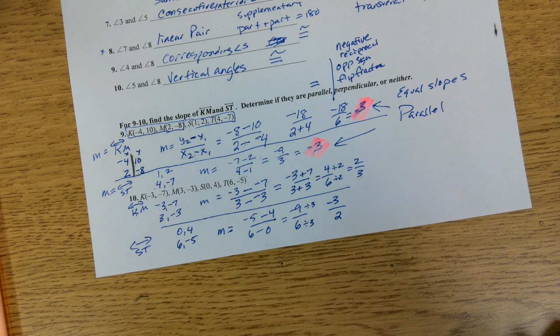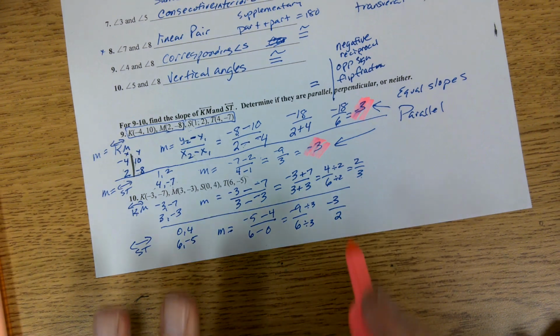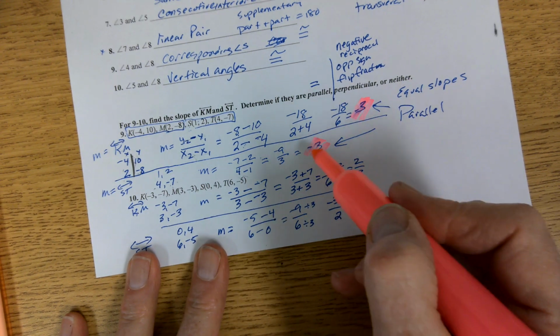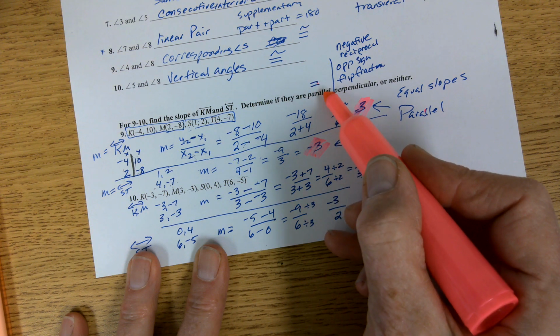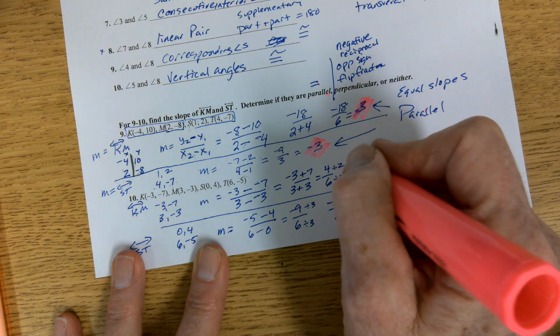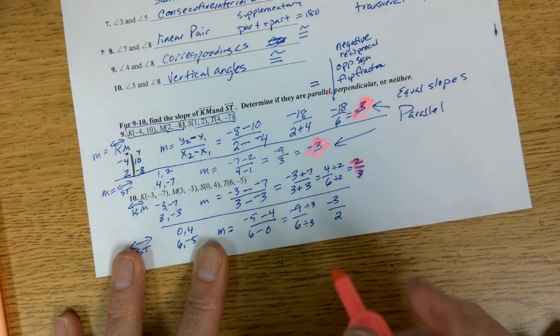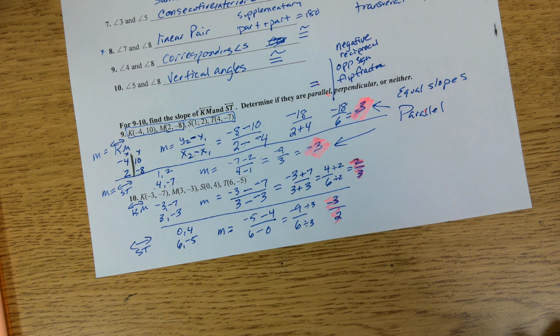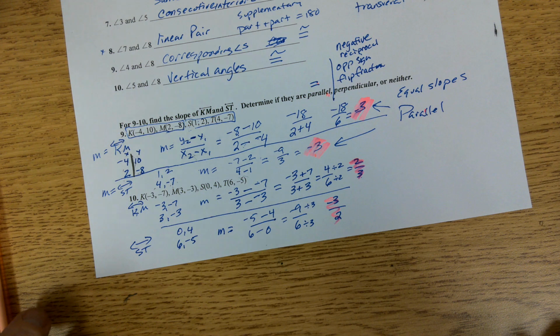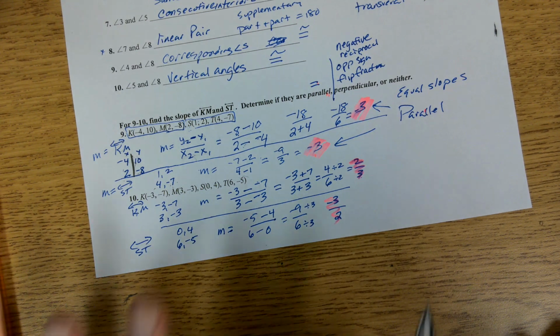Okay, now this one, are they equal to each other? In the first one, we got -3, -3, which meant parallel. Parallel lines have equal slopes. But this time, I've got 2/3, oh goodness, can you guys see it? And -3/2, okay? This time, the slopes are opposite signs.